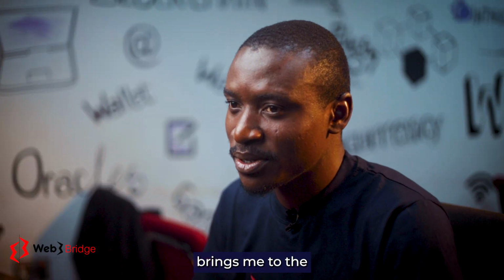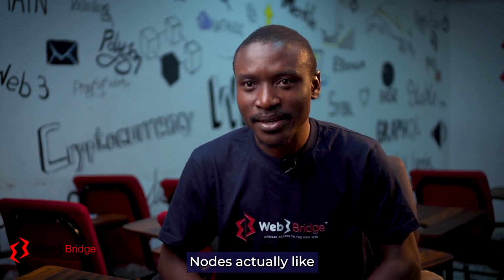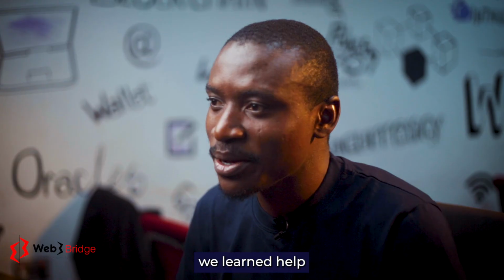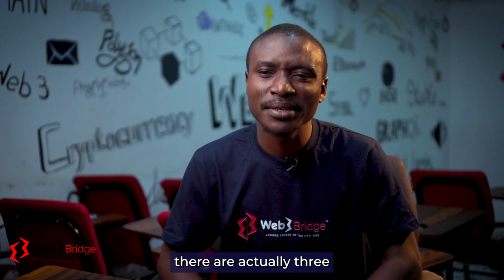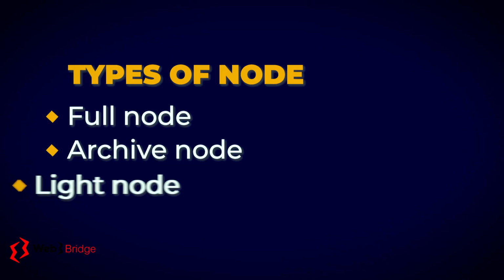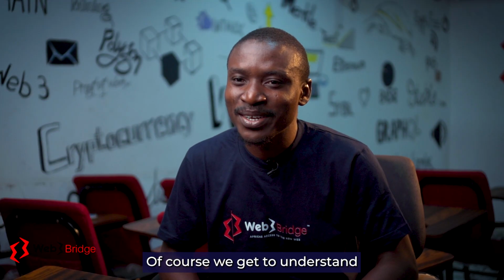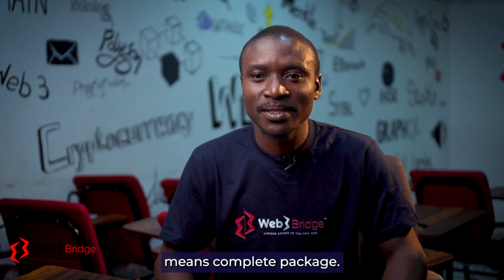And that brings me to the concept of nodes. Nodes, like we learned, help to carry out transactions, and there are 3 different kinds of nodes. We have the full nodes, the archive nodes, and the light nodes. When you hear the word full, it means complete package.